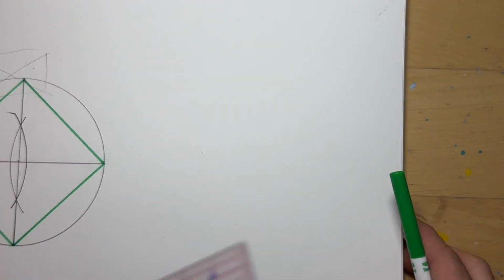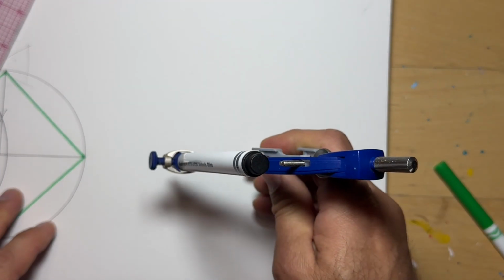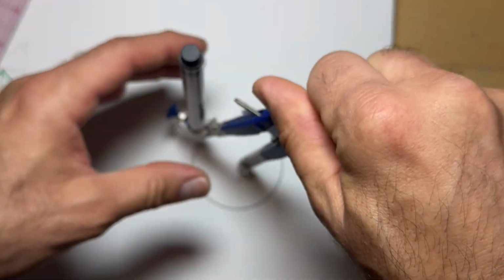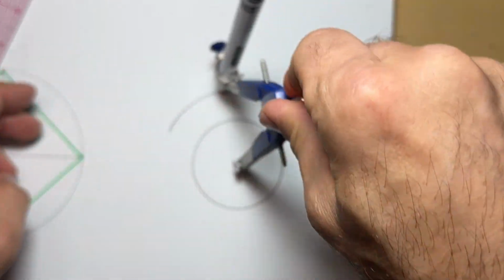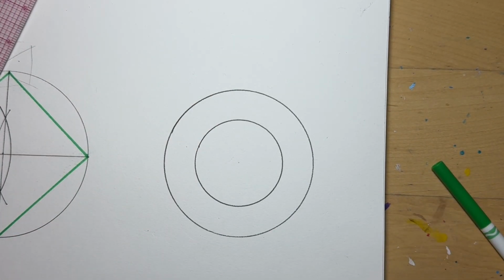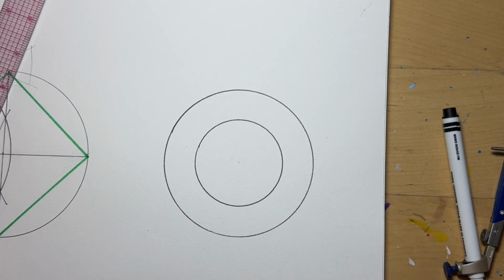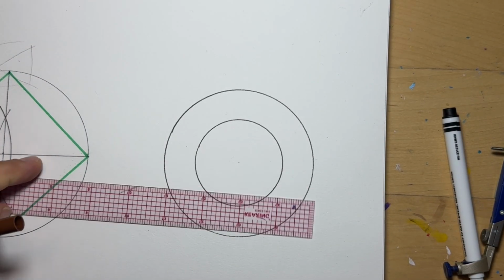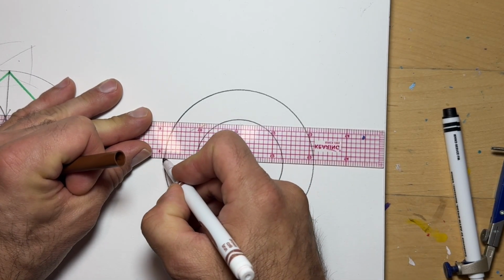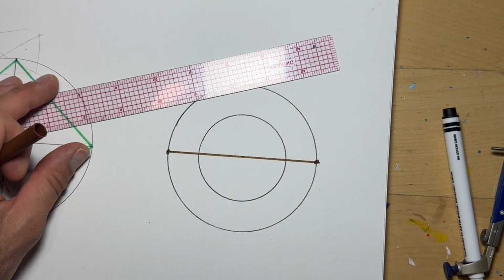So let's do something similar here. Only now let's use concentric circles. So we'll make one circle smaller. We'll make one circle bigger. So it's a circle and a circle with the same center. That's called a concentric circle. So I'm going to do the same thing and do diameter across. So from here to here and here to here, we have the diameter.